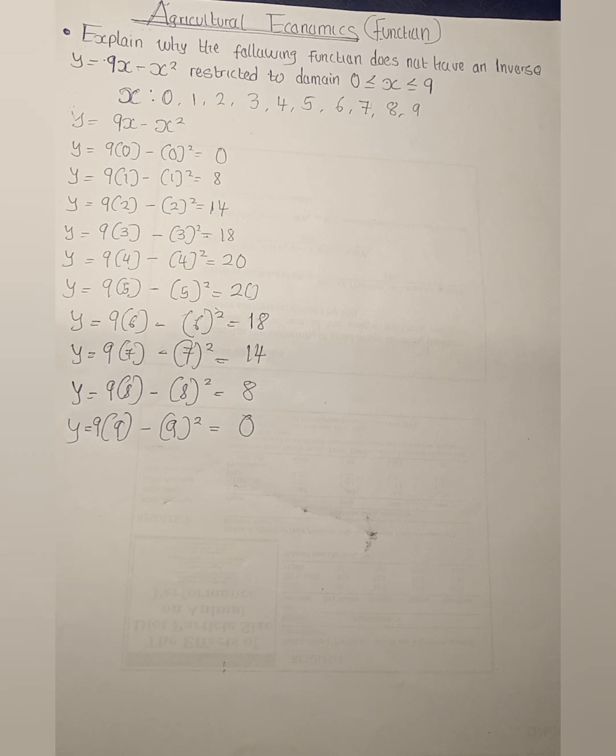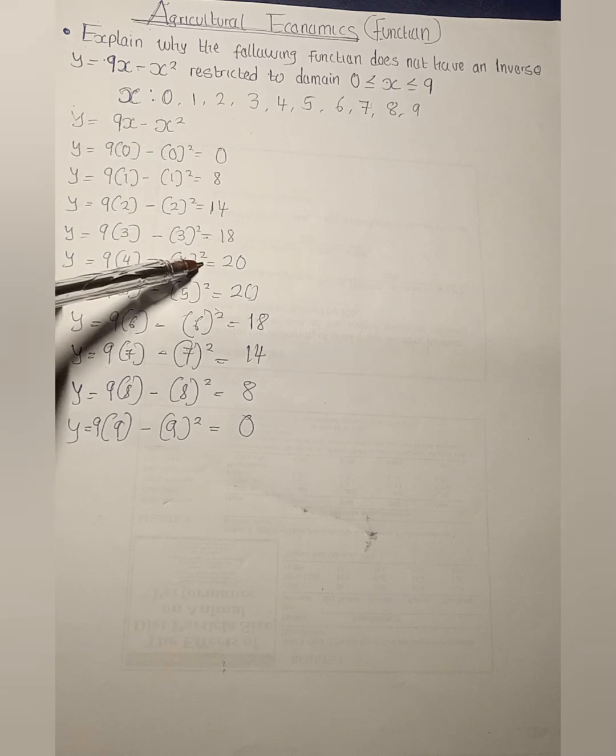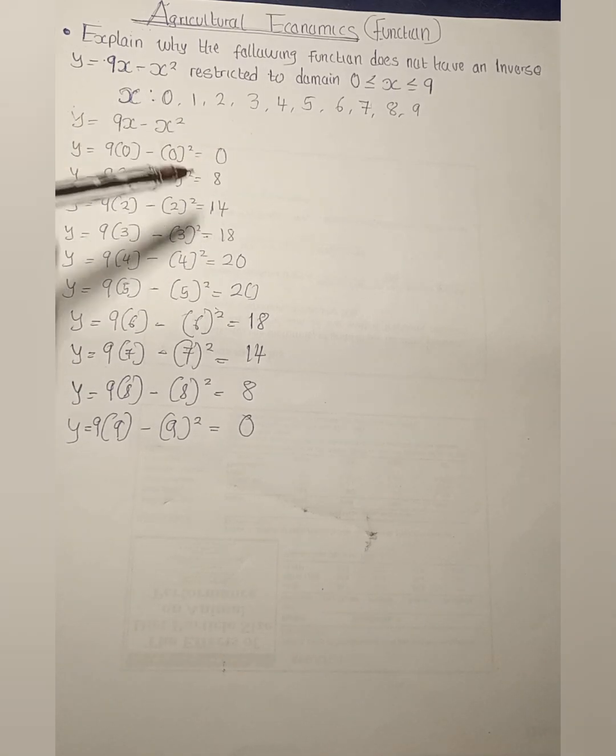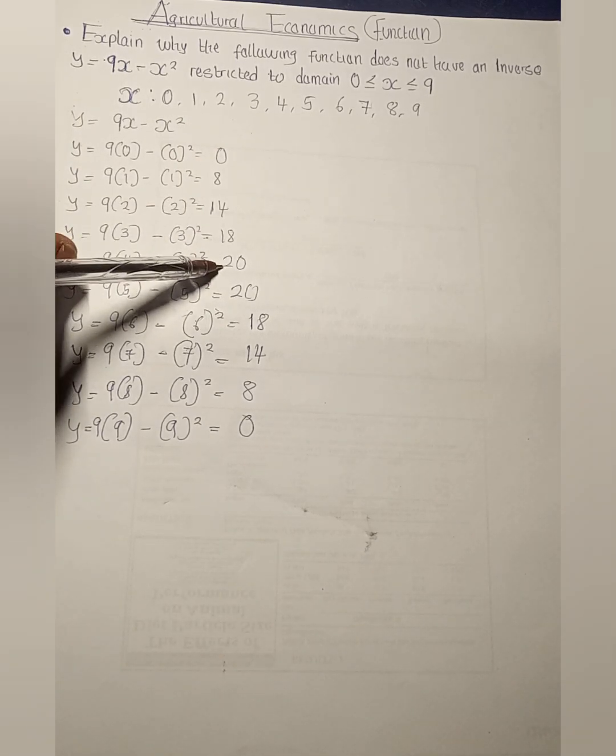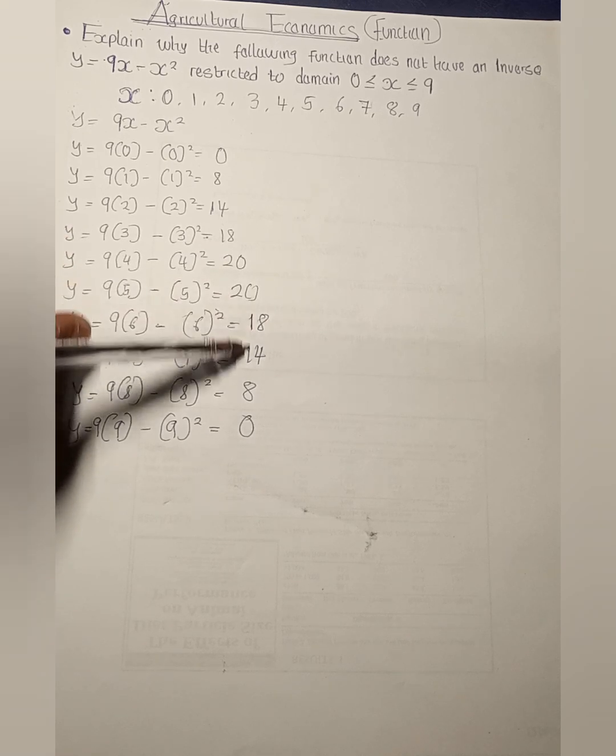So if you put this on a graph, you realize that the value of y initially increases and then reaches a peak, and then the value decreases back. It reaches a peak of 20, as it rises from 0, 8, 14, 18, 20. Then at 20, it goes back to 20, then it decreases back.